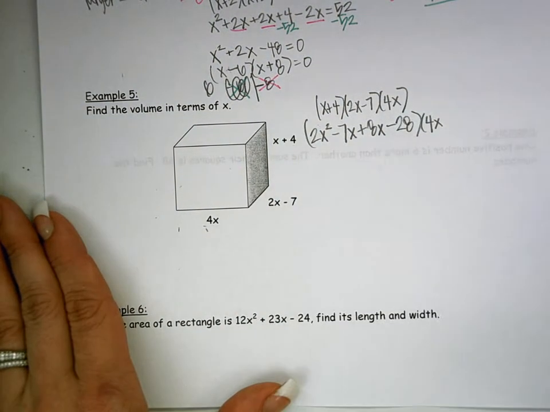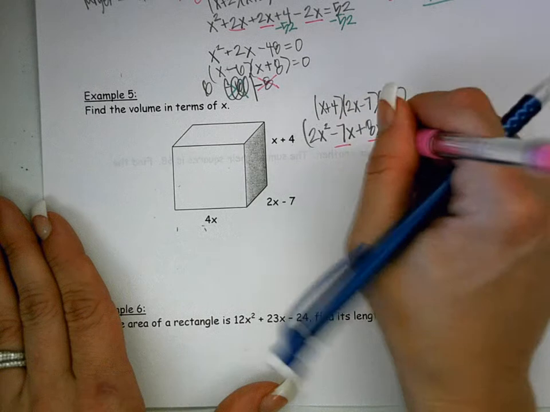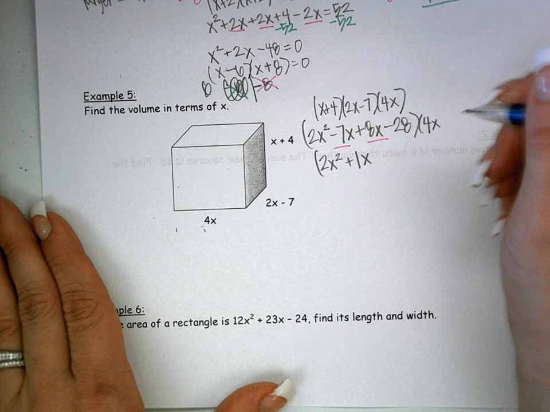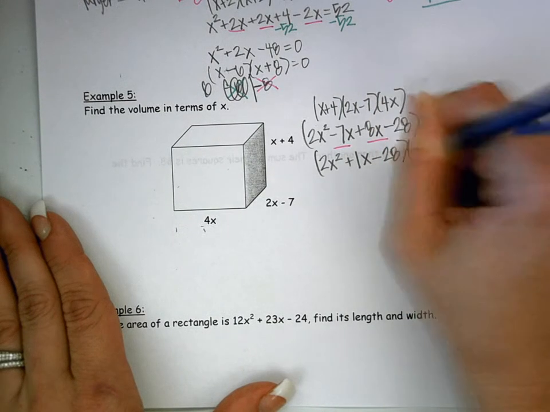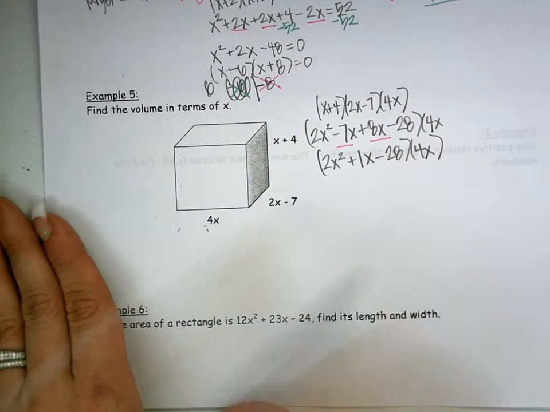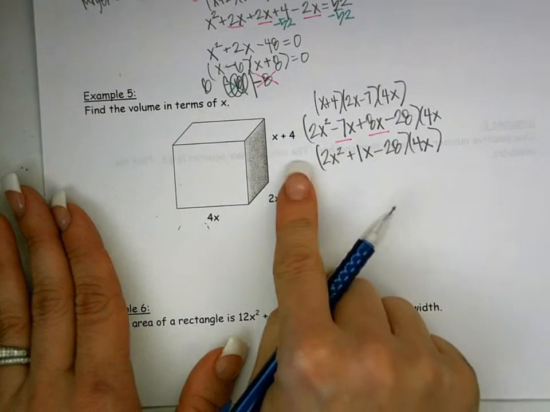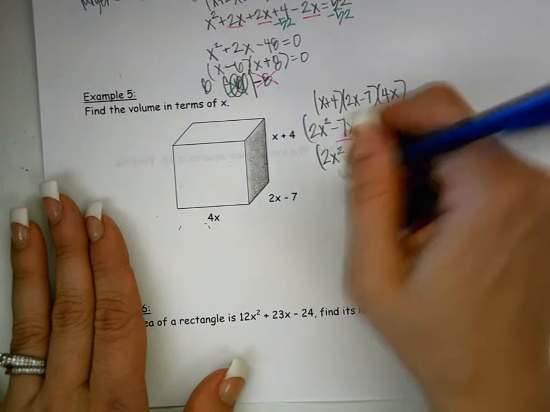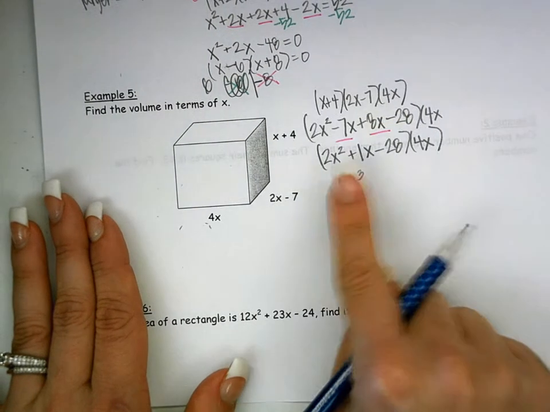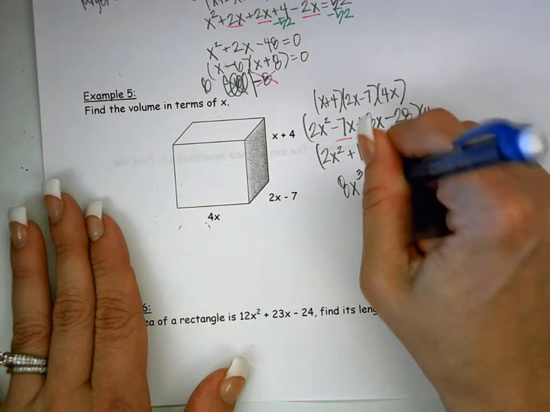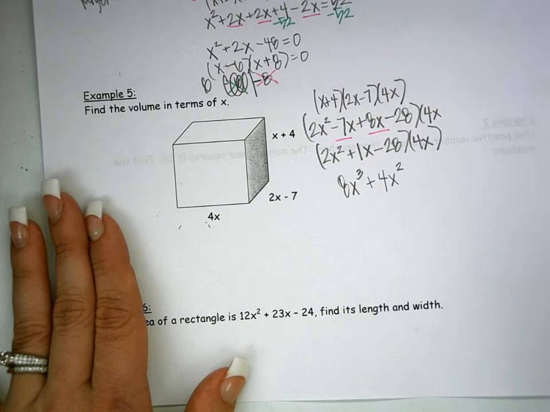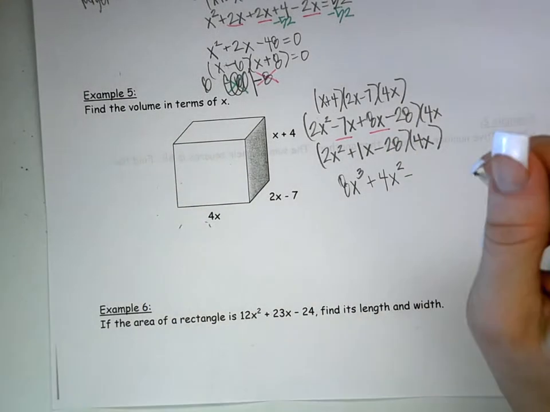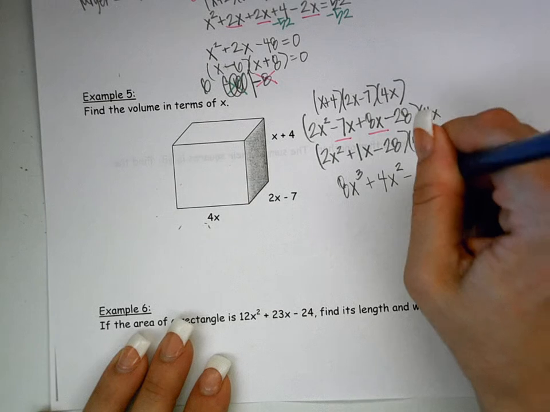So combine like terms on the inside. That leaves you with 2x squared plus 1x minus 28 multiplied by 4x. Now this is written a little bit backwards, usually the 4x would be in the front, but that's okay. You're still just distributing. So 2x squared times 4x gives you 8x cubed. 1x times 4x gives you plus 4x squared. And negative 28 times 4x gives you what? Negative 112x.